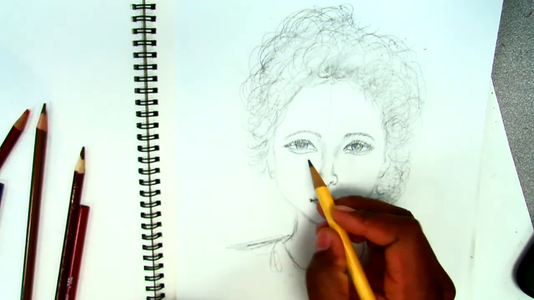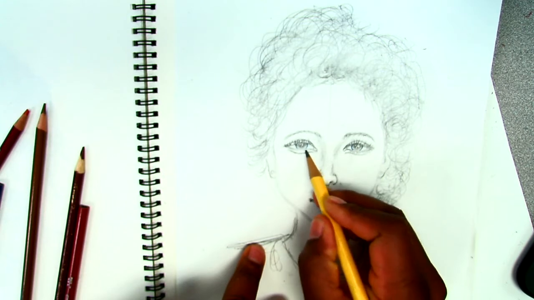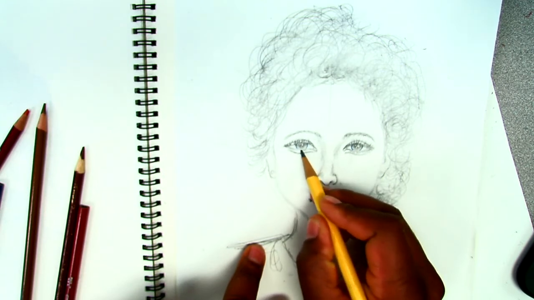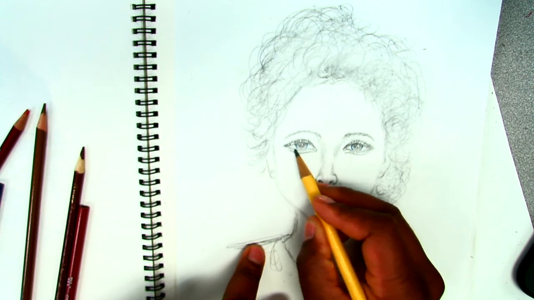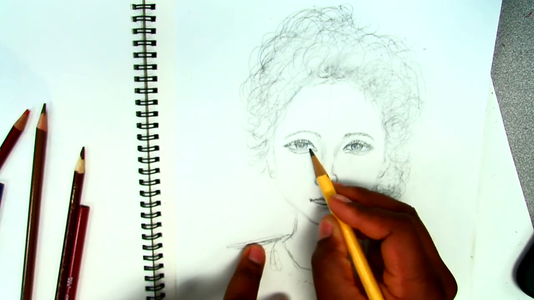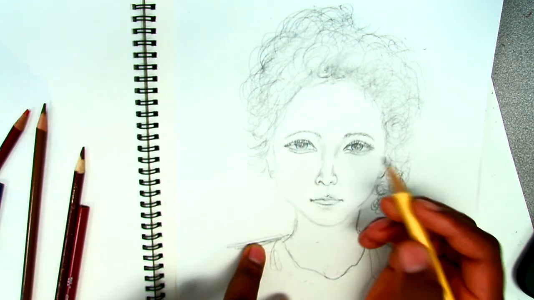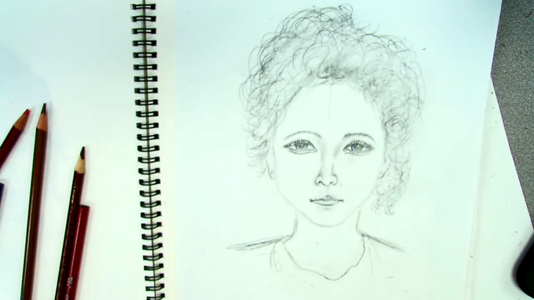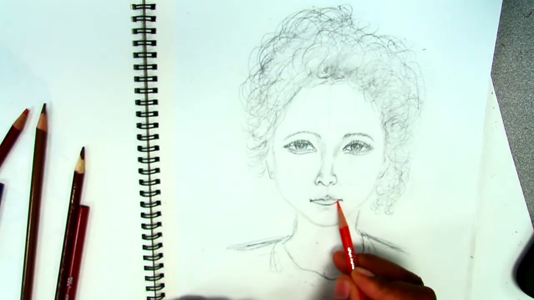So you can take a picture. Alright, like I said, a good practice: let someone pose for you and try to draw them. And this is kind of a realistic style of approach. There are different ways of drawing portraits, different styles.